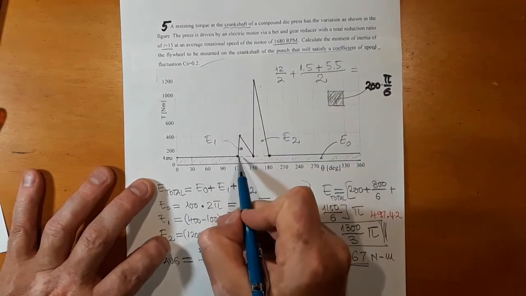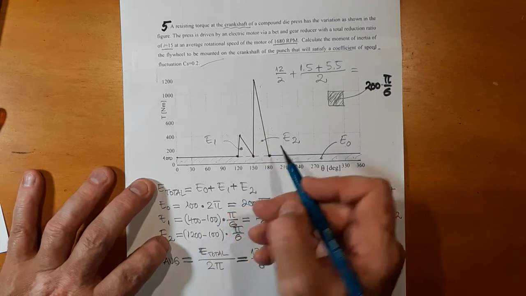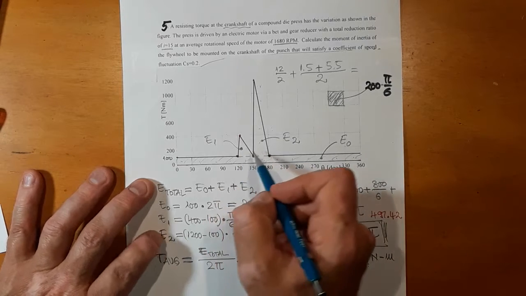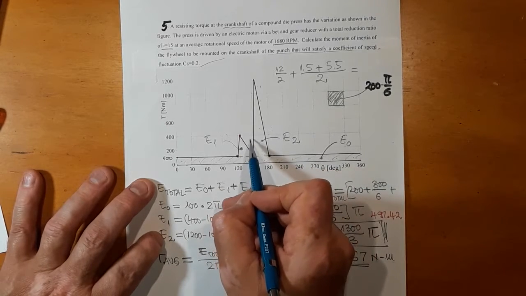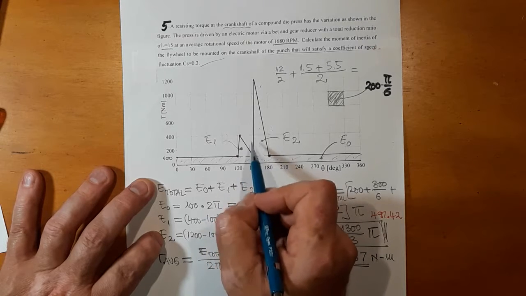And then here I have a triangle inscribed in a rectangle. Because of that, I'm going to say that I have the number of half squares here divided by 2.